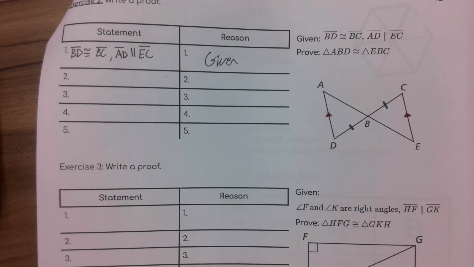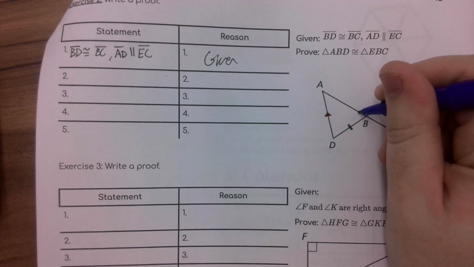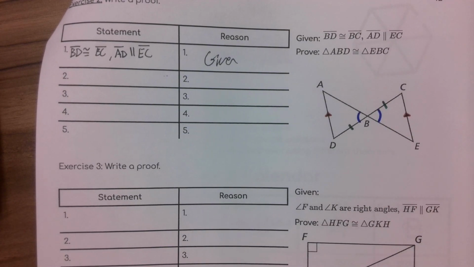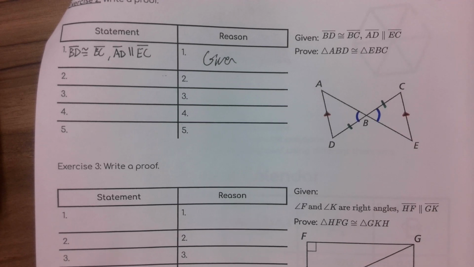My recommendation is always to start with your given, but many of you probably identified something else from the diagram. A lot of students, first thing they see are these vertical angles. So let's show that first. Anytime you have 2 sets of straight lines crossing each other, you get vertical angles. So this left angle and this right angle are congruent.